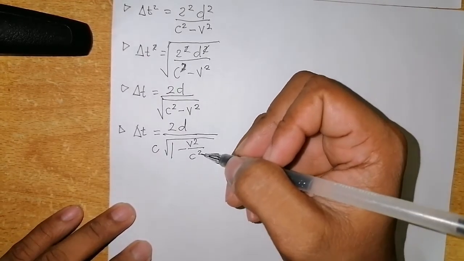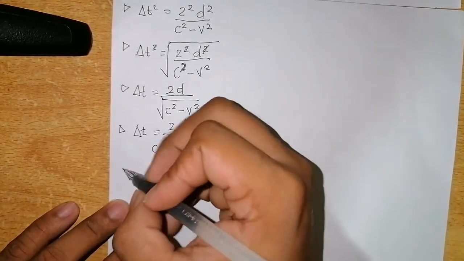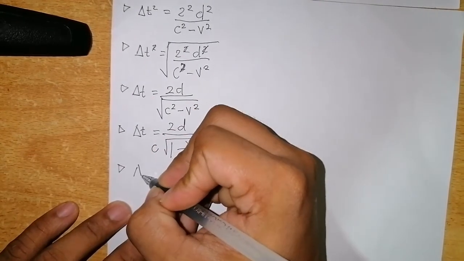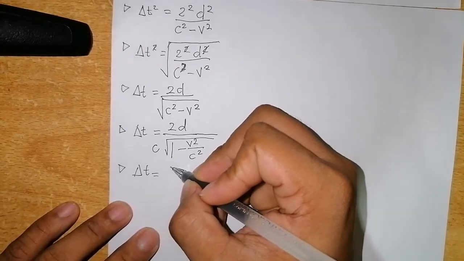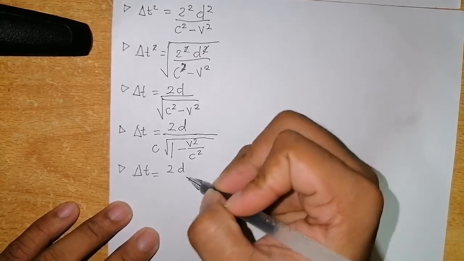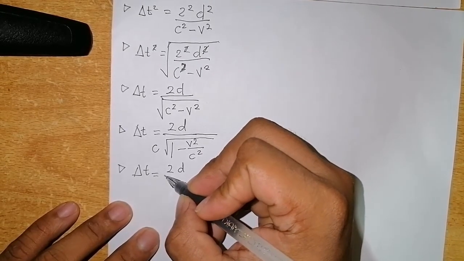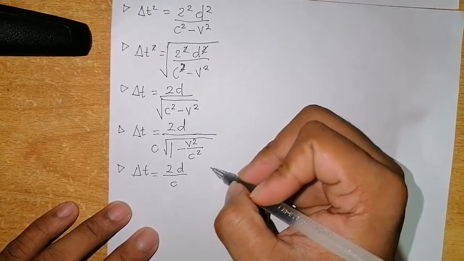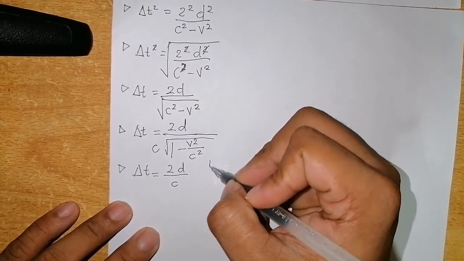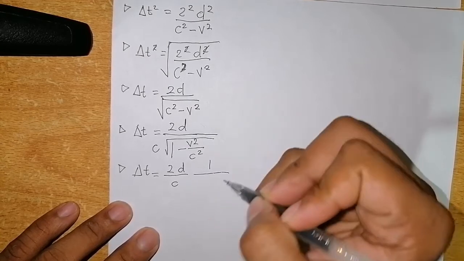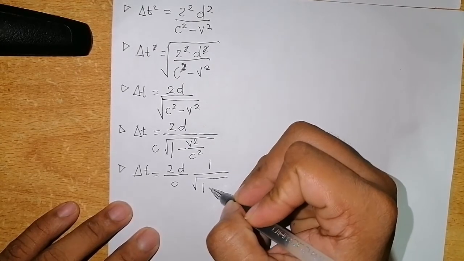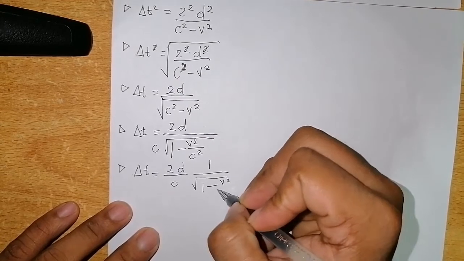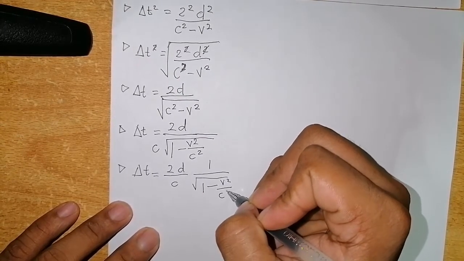Now to fix all of our equation, you can see this 2d over c, and we have this 1 over the square root of 1 minus v squared over c squared.